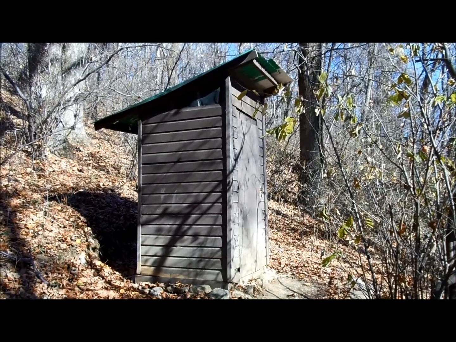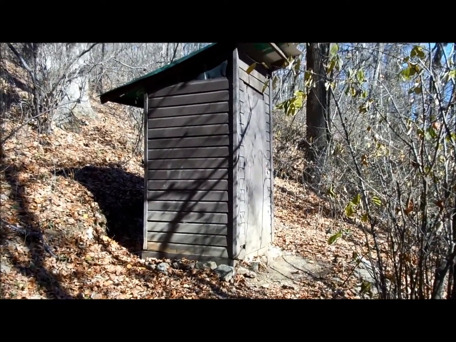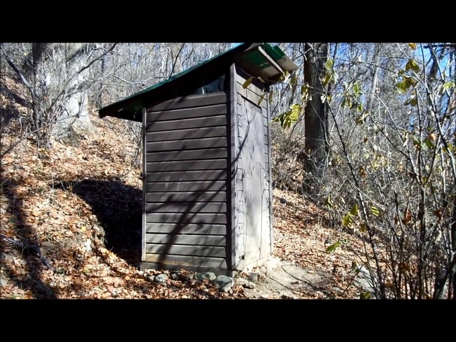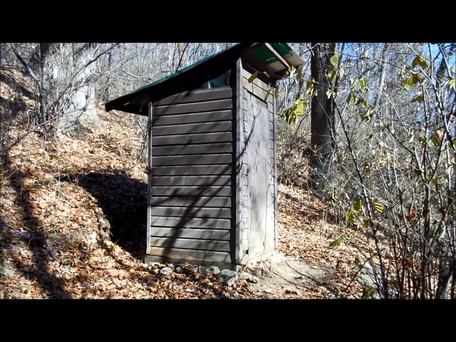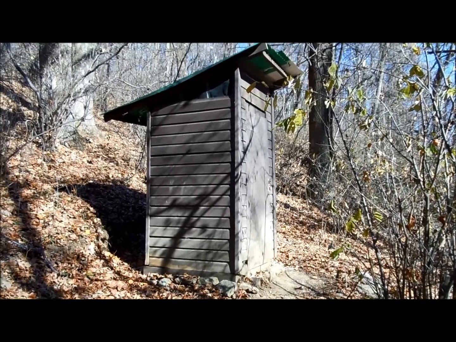There's the outhouse. It's one of the old pit style outhouses. A lot of them here in the park, they've converted them to a composting type privy. But that's one of the old style right there.